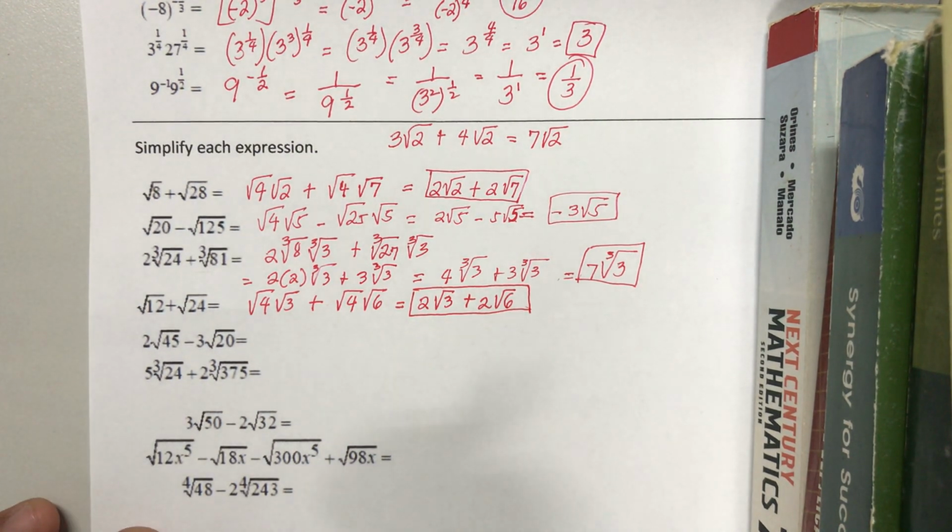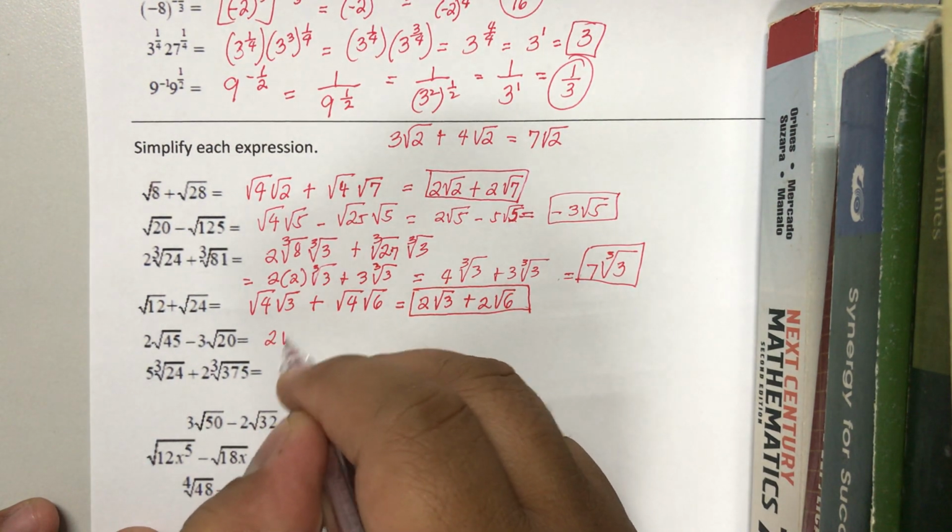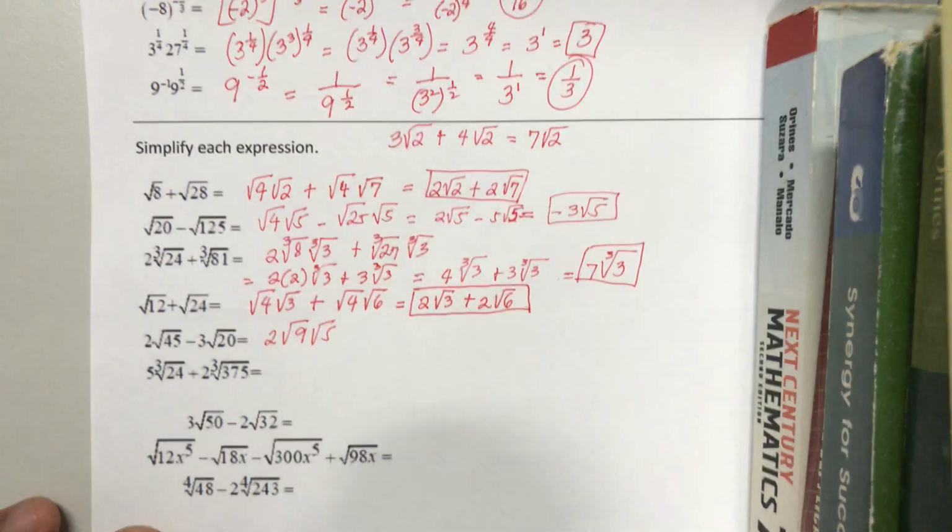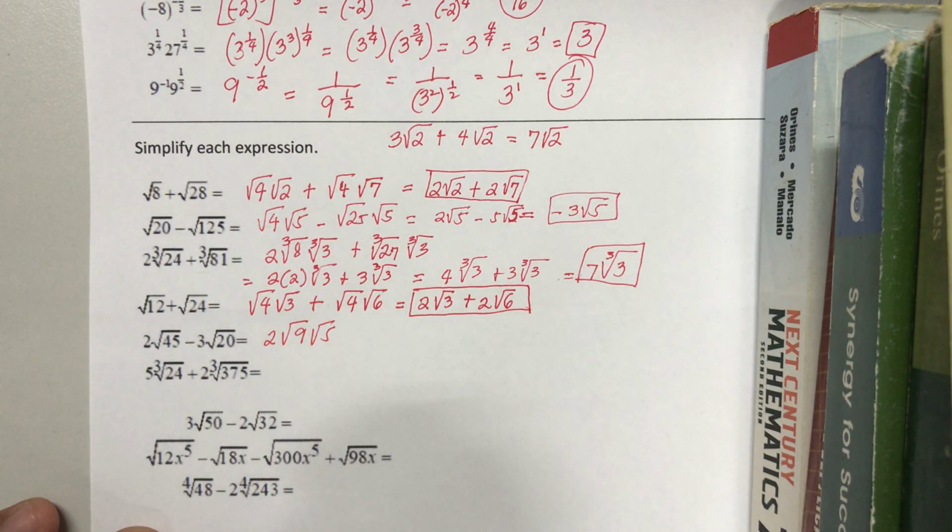Next, 2 square root of 45 minus 3 square root of 20. So it's 2 square root of 9 times square root of 5, since 9 times 5 is 45, and 9 is a perfect square. Obviously, you should not be rewriting the square root of 45 as the square root of 15 times the square root of 3, since neither 15 nor 3 is a perfect square. 15 and 3 when multiplied may give you 45, but none of them is a perfect square.